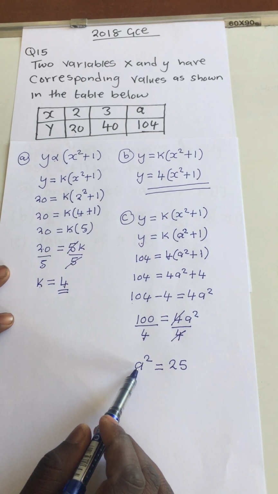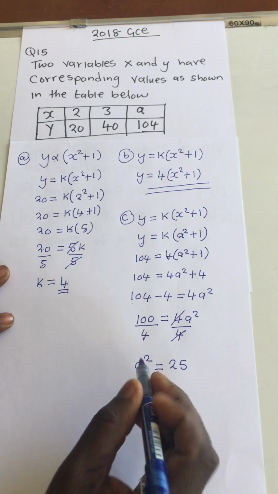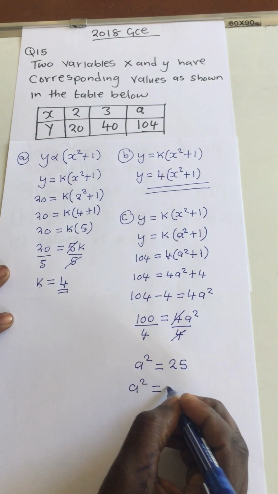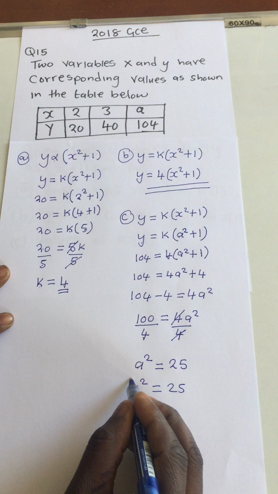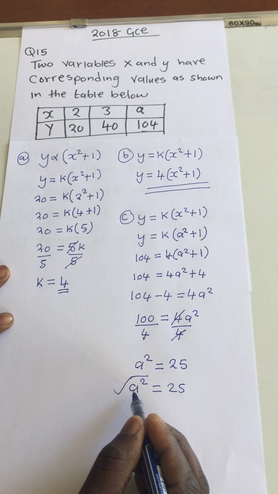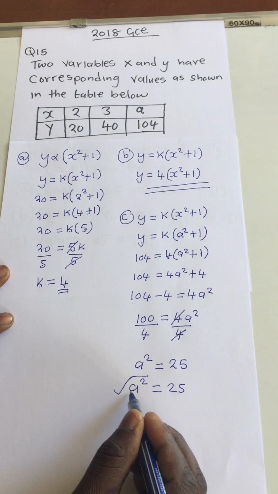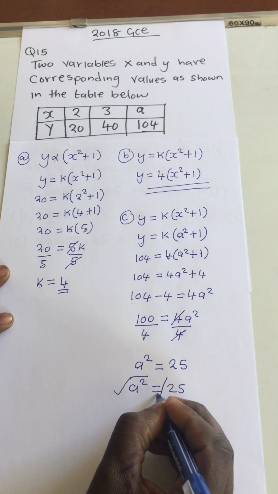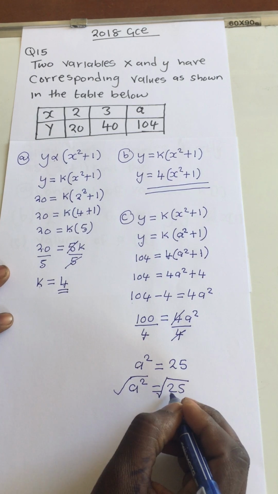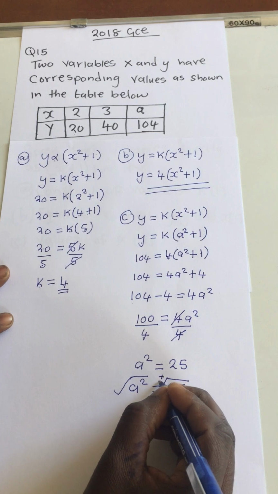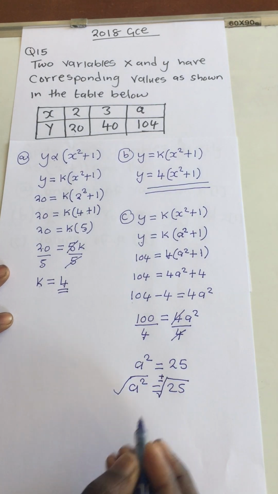Now, what am I looking for? The value of a. So you introduce the square root on both sides, because I want to get rid of the power. Once you introduce the square root, don't forget to put a positive and a negative.